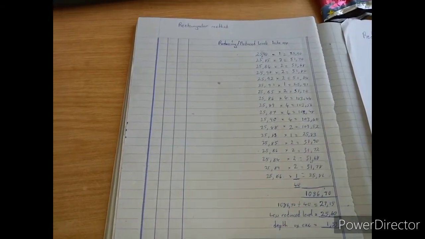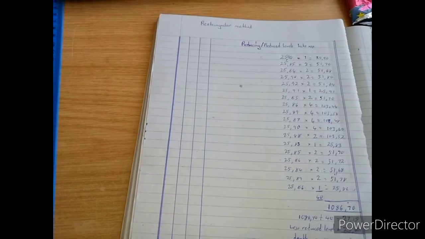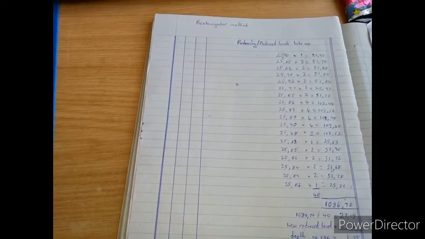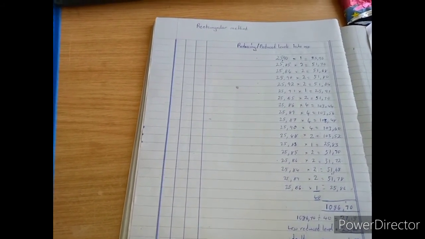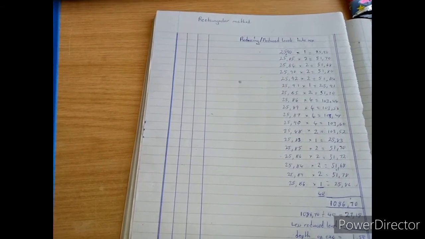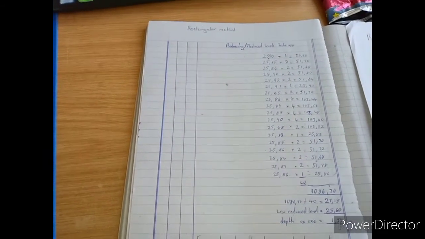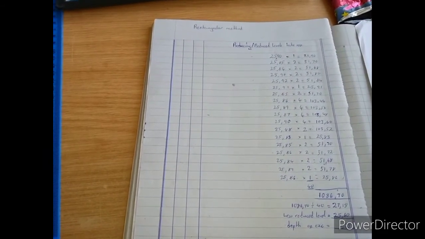I assume this topic has bothered most people. I've had this topic bothering people for a long time, but actually it's quite an easy calculation if you master how to calculate it.